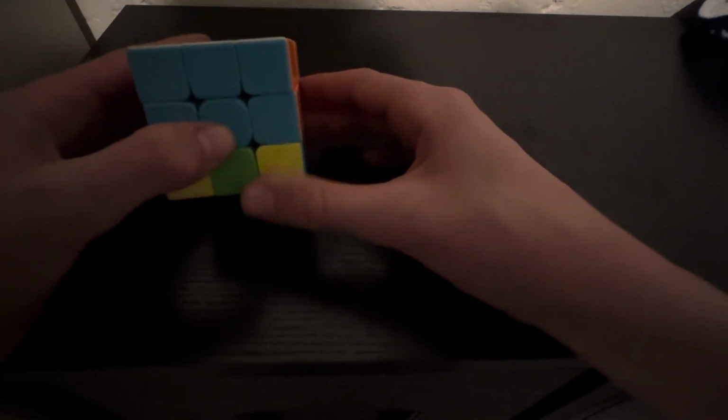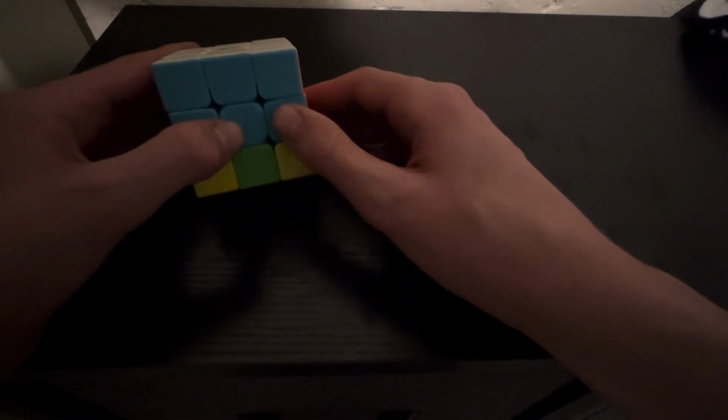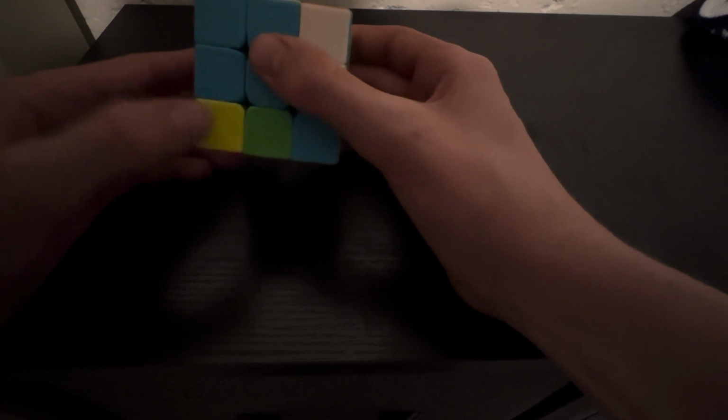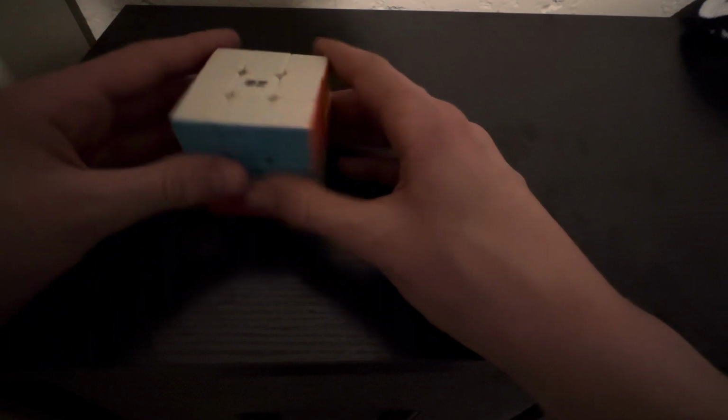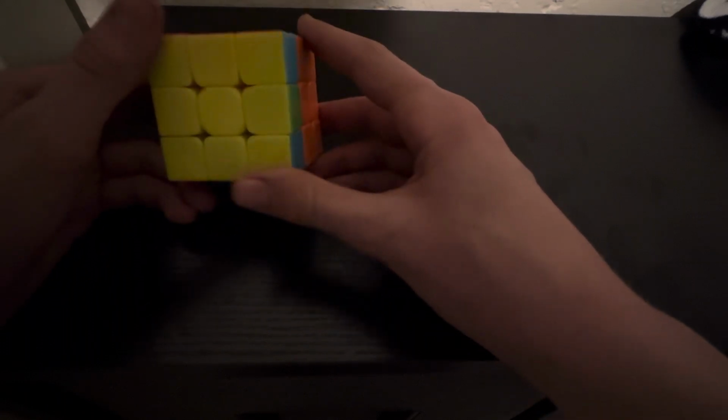To solve this, you just do the right-hand algorithm 4 times if it's facing you. So I'm going to go 1, 2, 3, 4. Okay, don't worry, this is going to be messed up. Now we have this on the left, so we only turn layer 3 so that it's on the right. And if it's on the right like this, we only do the right-hand algorithm twice. So 1, 2. Just like that, you will have solved yellow side.